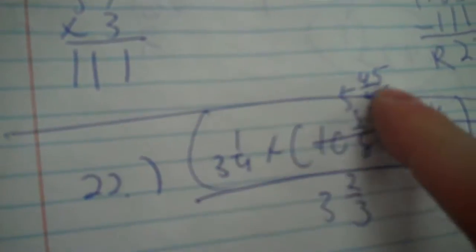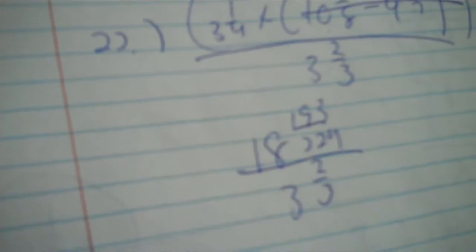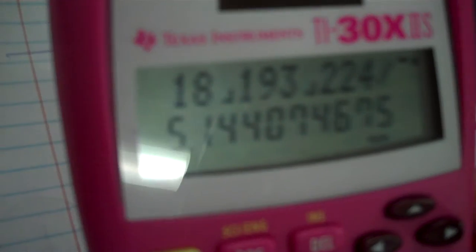Then I multiply 3 1/4, and I get 18 193 over 224, divided by 3 2/3. I'm just going to do this on my calculator. So 18 ABC 193, ABC 224, divided by 3 2/3. Okay, it's not working, so just round it. Just go 5.14. I'll accept that on the test. I don't care what they say.